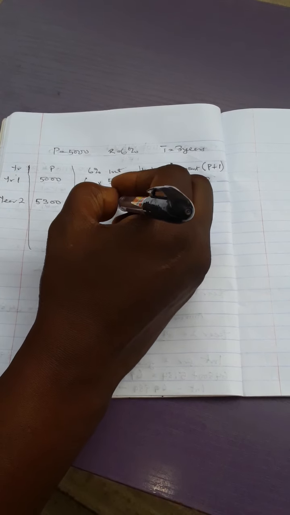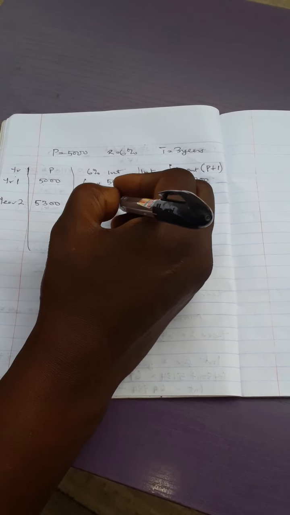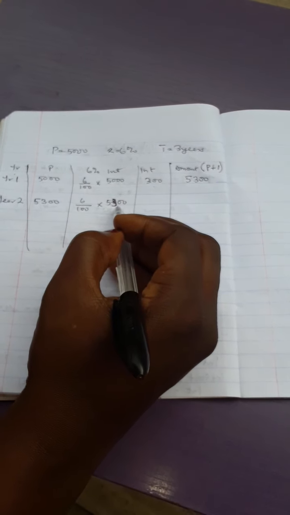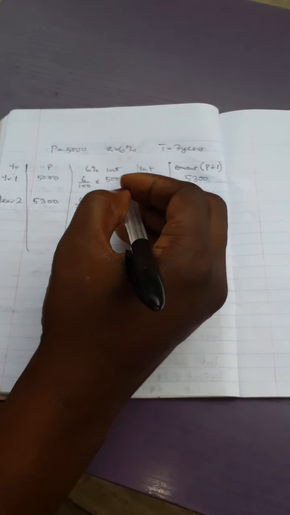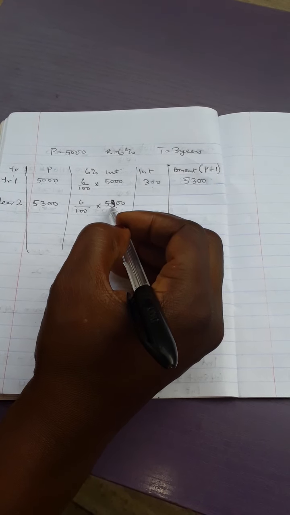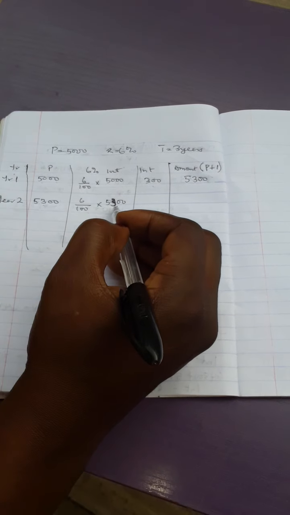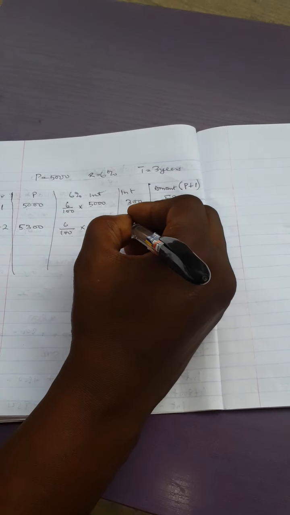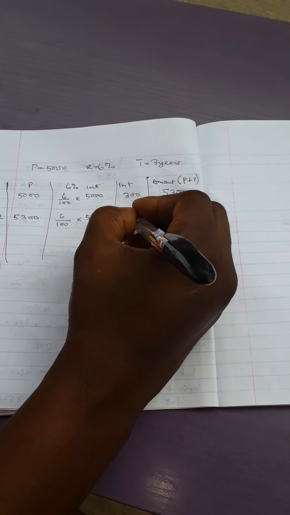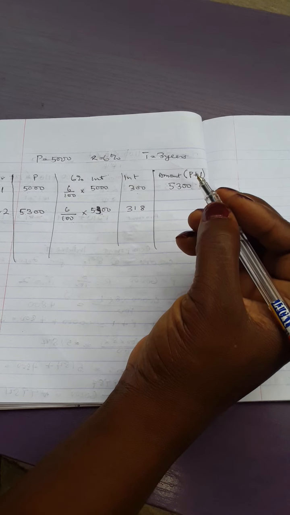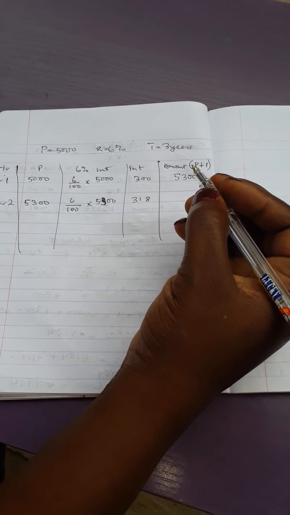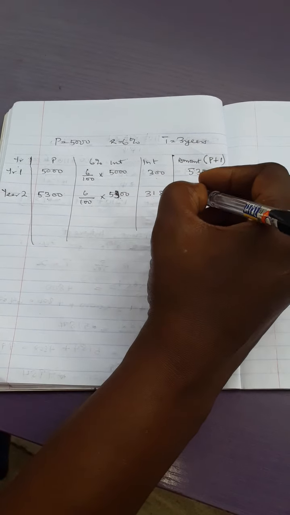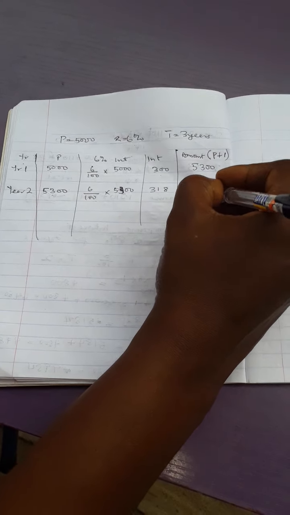Interest at 6% again on 5,300. See? Interest is on 5,300. You see that I automatically still wrote 5,000 naira. Your interest is on the new principal, and when you make that computation, the interest amount is 318. The amount you now have at the end of year 2 would be 5,300 plus 318, which gives you 5,618.